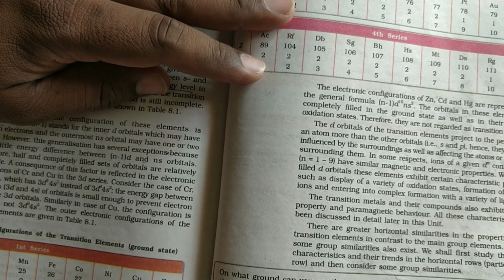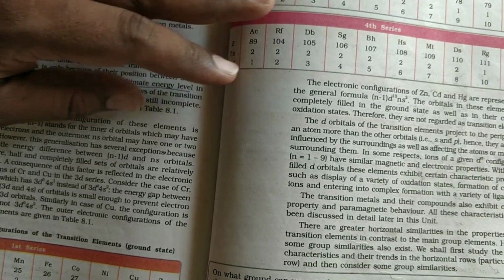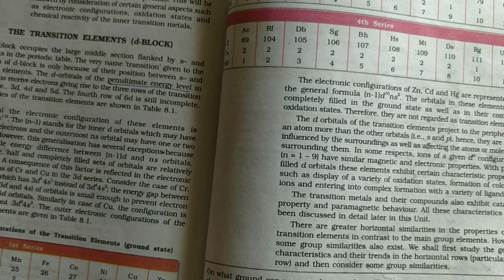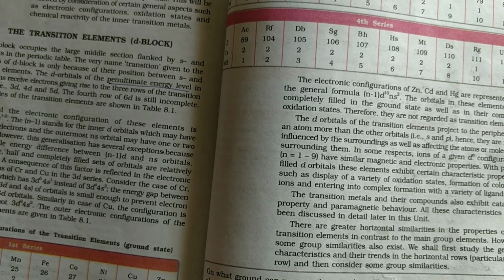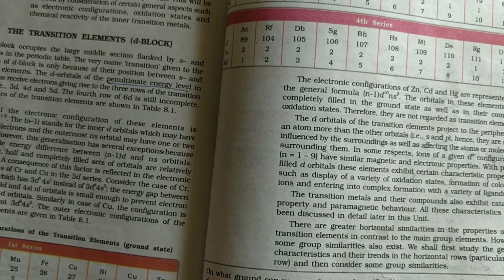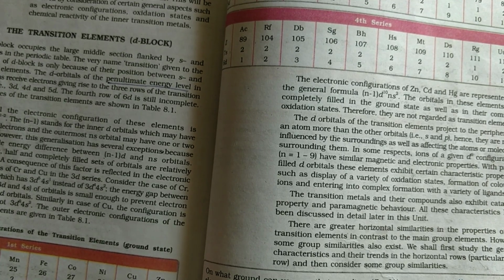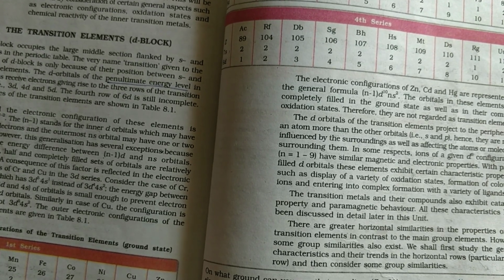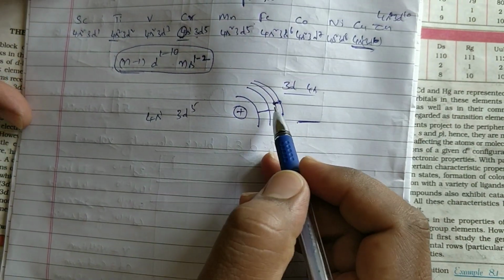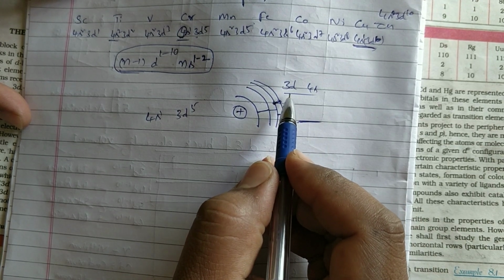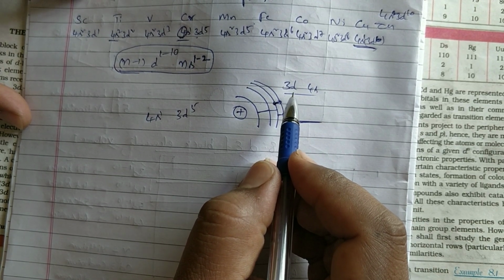General electronic configuration: why did we write n-1 d 1 to 10, ns 1 to 2? When we move away from the nucleus, the energy gap is getting less. Because of that, electrons can be transferred from one subshell to another somewhat easily. Because of that, 4s electrons can jump to 3d somewhat easily. That is the thing we can say.